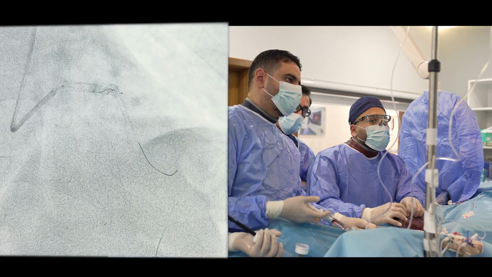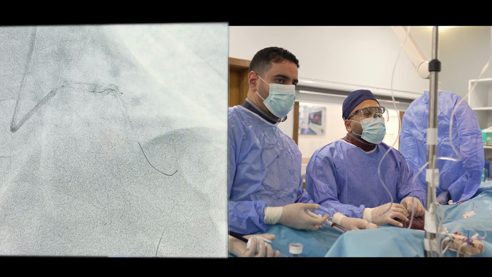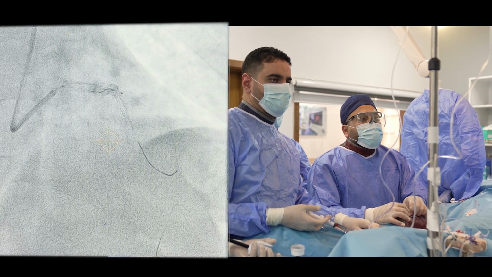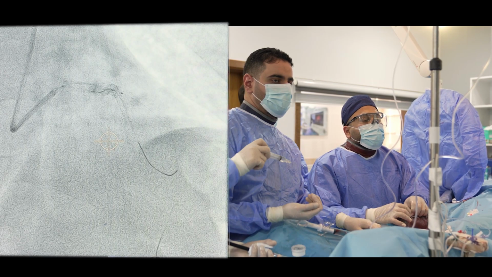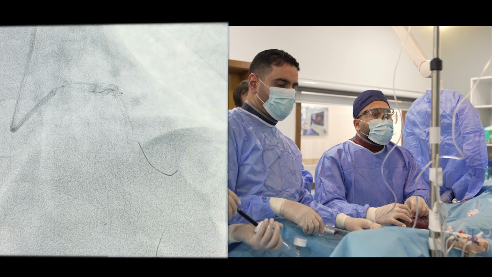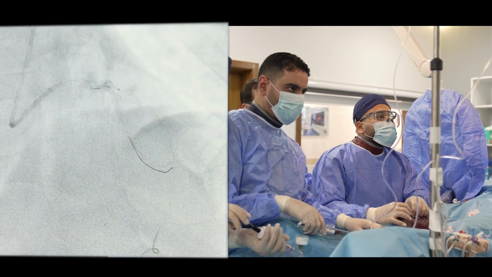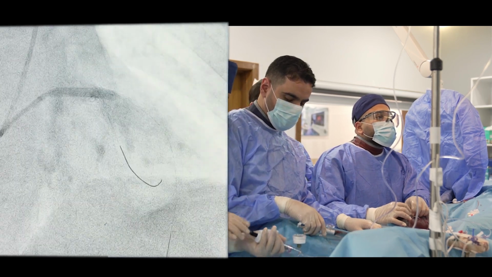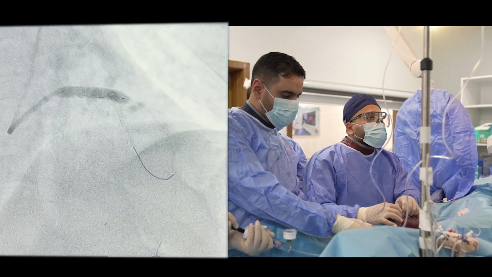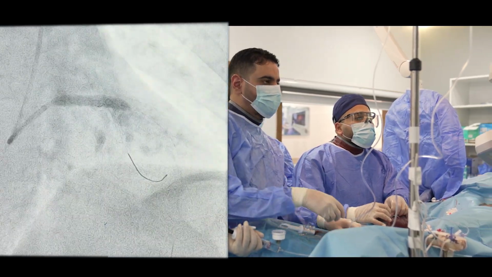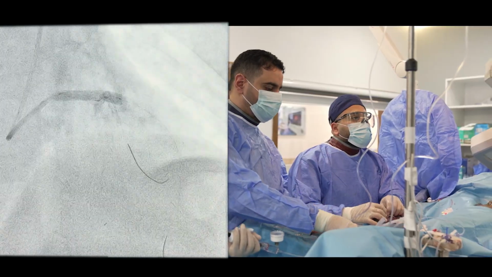Let it have some rest. The pressure is recovering. Okay. Go 14. 14. 5.15. Off.